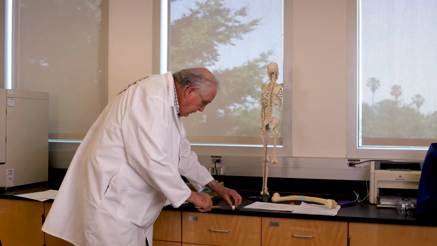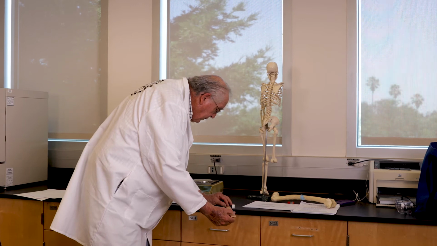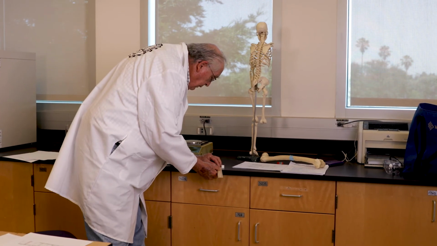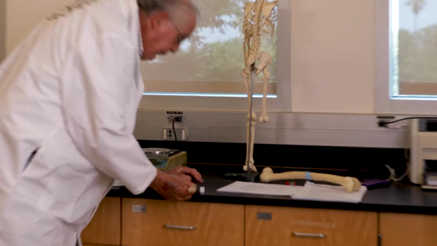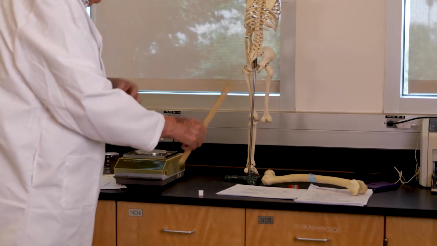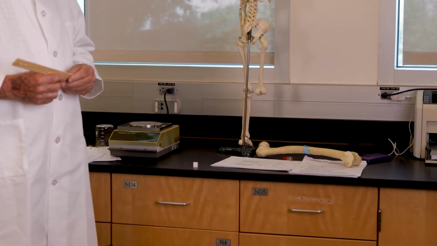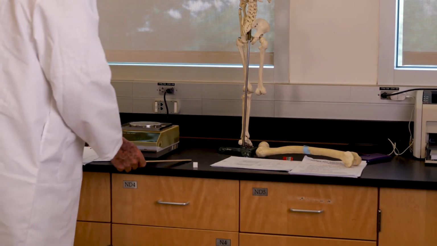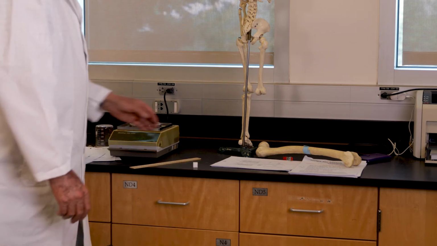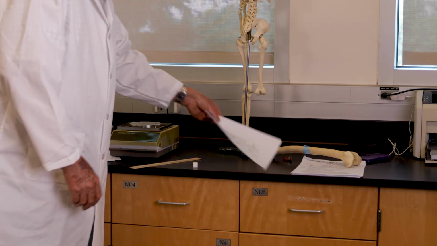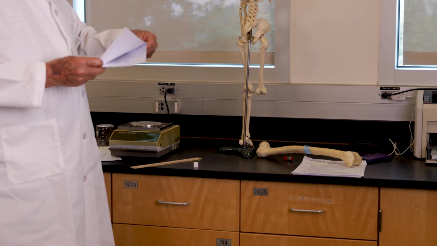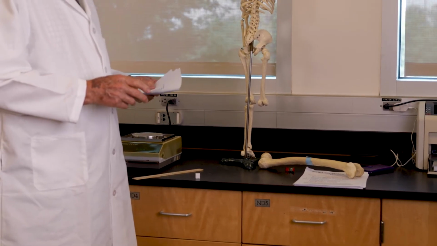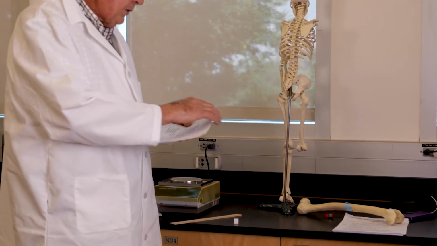So what we'll do is we'll measure this sugar cube, and it looks to be about 15 millimeters. And I could measure all 3 sides, but generally speaking, they're going to be the same. So I take the dimensions on the sugar cube, and then I can calculate the volume of that.